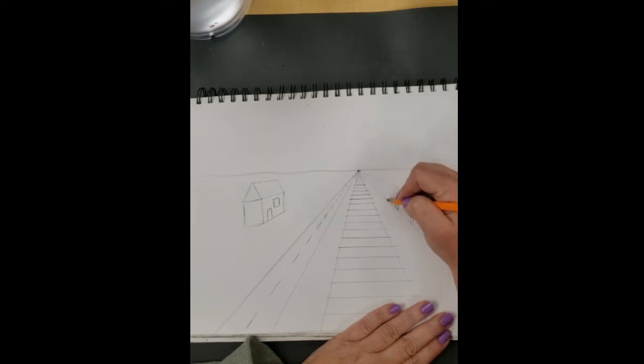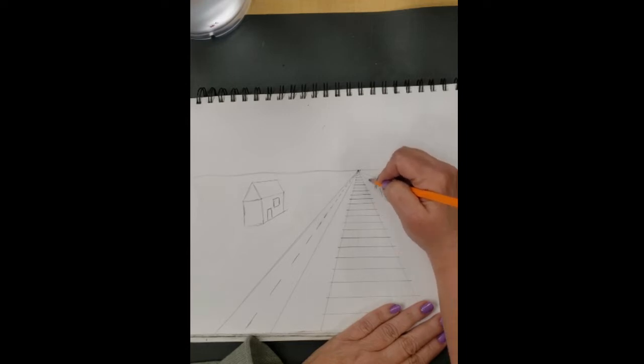Alrighty, so there's just some trees. They're going to get a little closer together as we get farther back. They're going to get a little smaller as we get farther back. Also, as you get farther back, you won't be able to see as many details. We'll come back and add a few details after a little bit. I think those two should have been a little closer together.